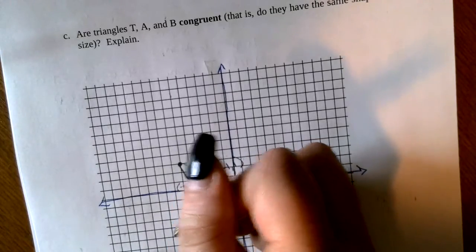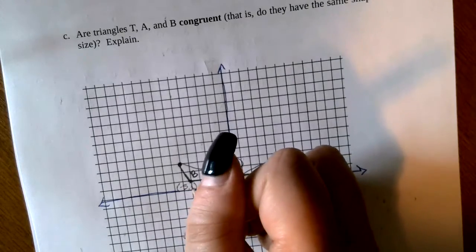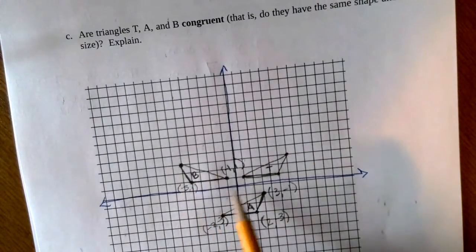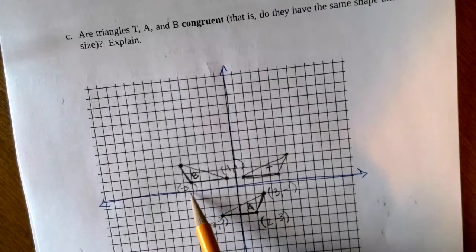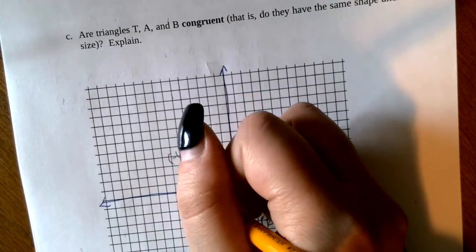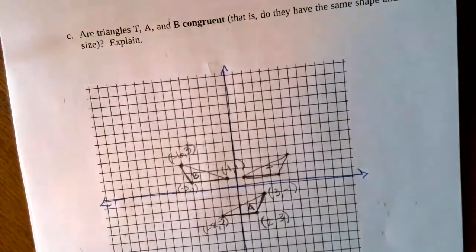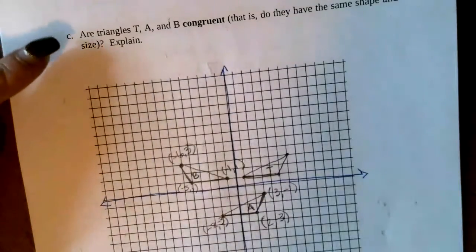This guy over here, 1, 2, 3, 4, 5 on the x. So -5, comma 1, right? Okay. And then this last one, 1, 2, 3, 4, 5, 6, -6, comma, how many did we go up? 1, 2, and 3. -6, 3.